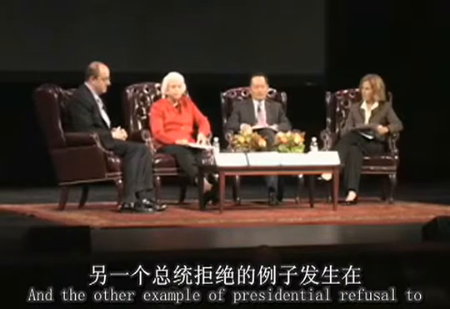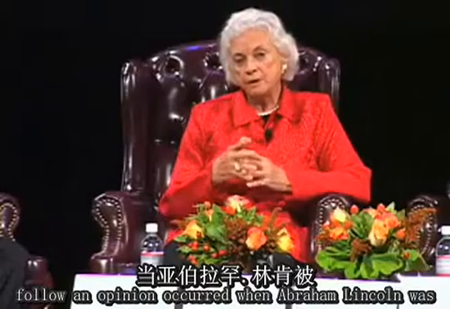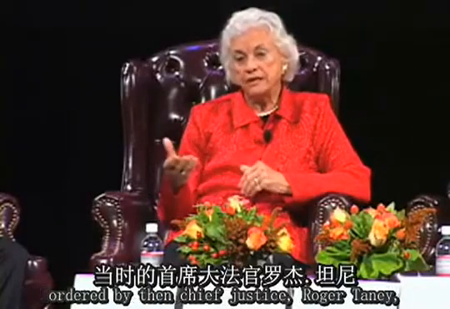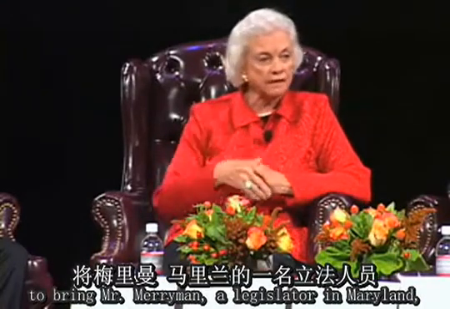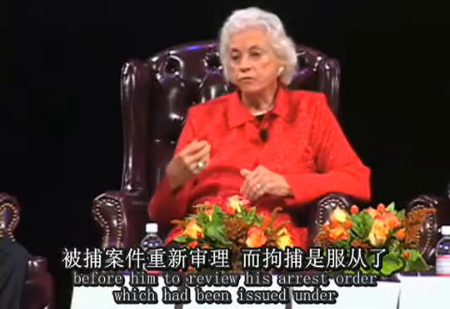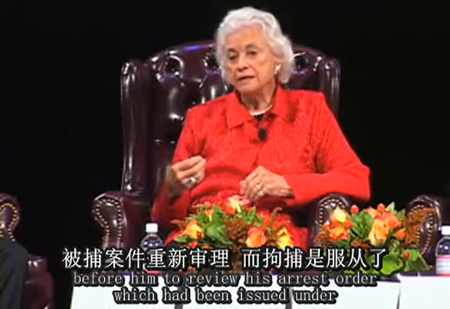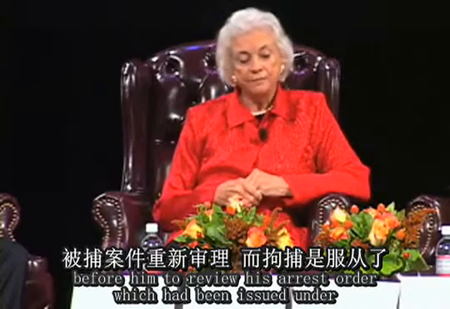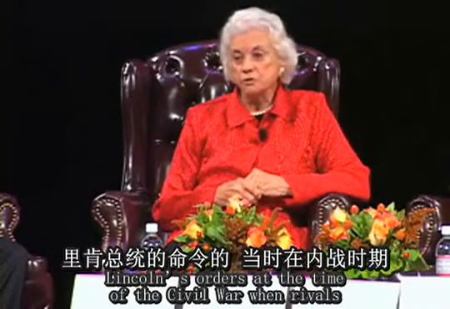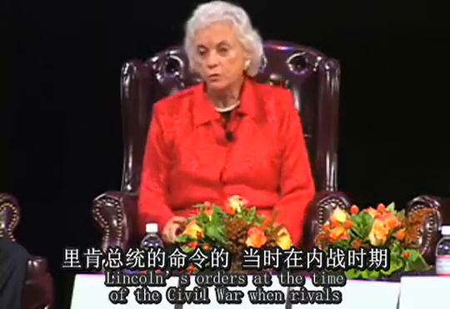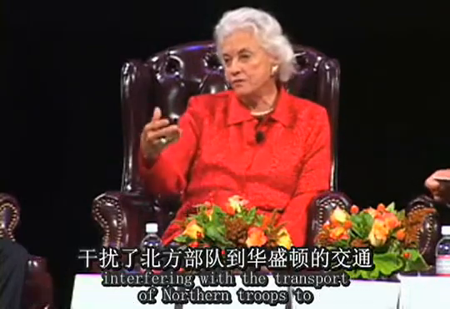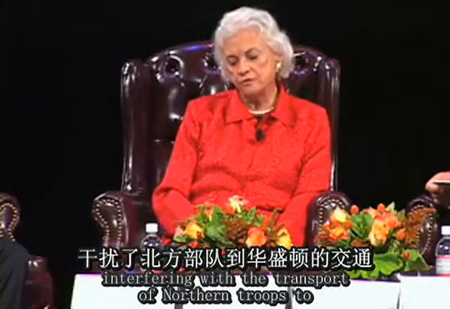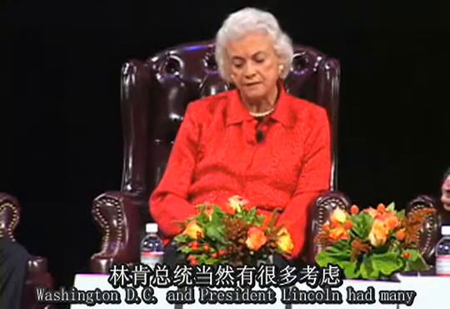And the other example of presidential refusal to follow an opinion occurred when Abraham Lincoln was ordered by then Chief Justice Roger Taney to bring Mr. Merryman, a legislator in Maryland, before him to review his arrest order, which had been issued under Lincoln's orders at the time of the Civil War, when rebels in Maryland were cutting the telegraph lines and interfering with the transport of Northern troops to Washington, D.C.